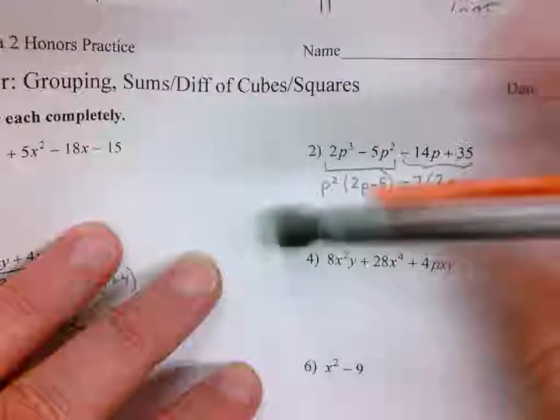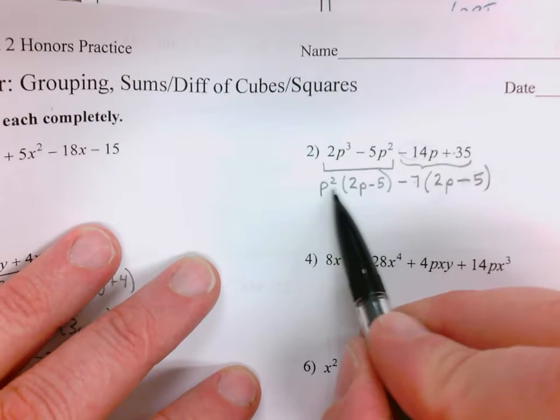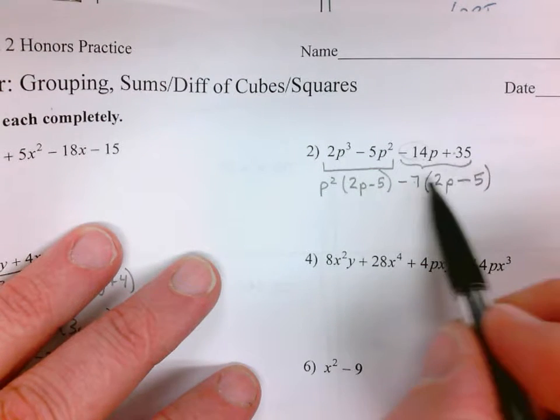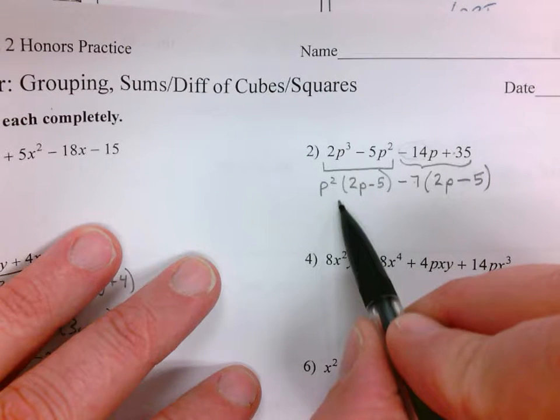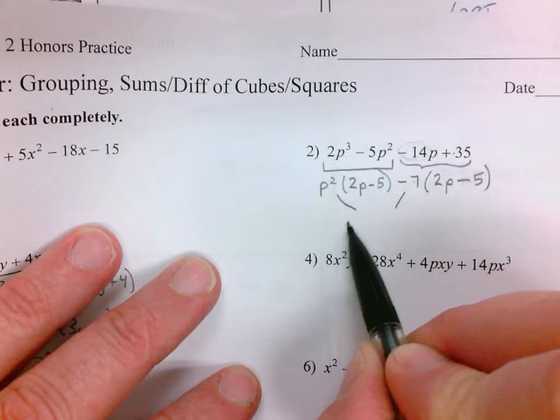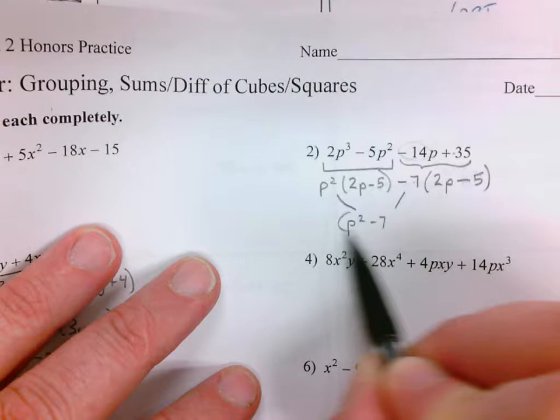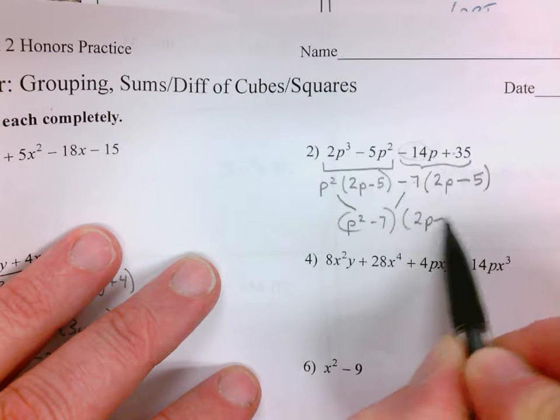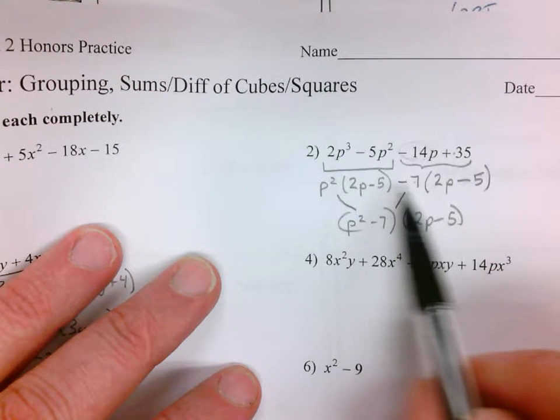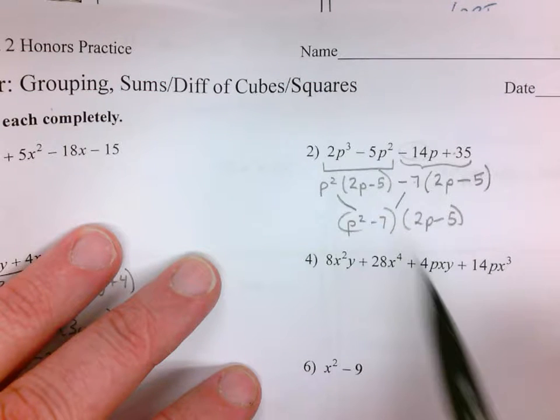Again, if you multiply p squared times 2p minus 5, and multiply negative 7 times 2p minus 5, it's the same as multiplying p squared minus 7 times 2p minus 5. This is just the distributive property split up and put back together. So this factors into two binomials.